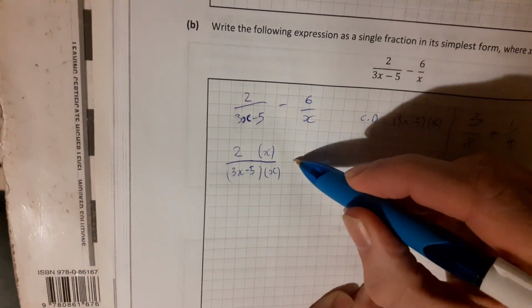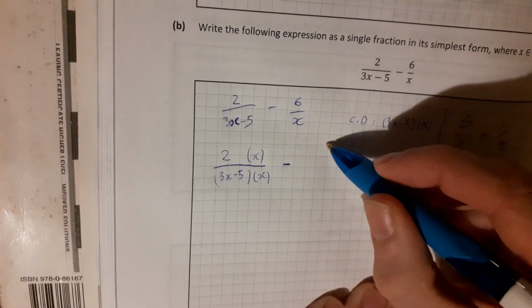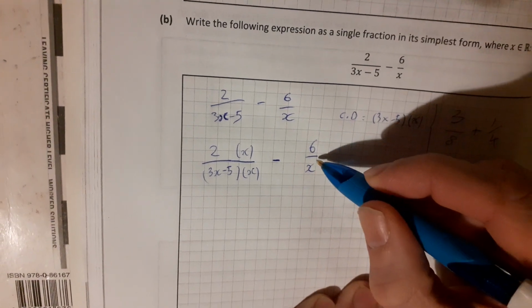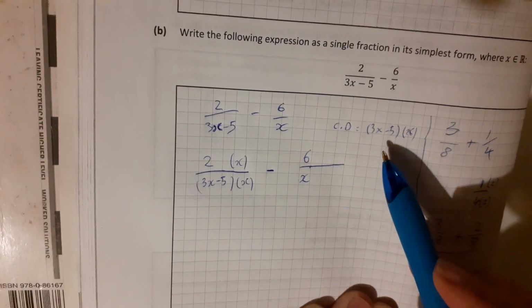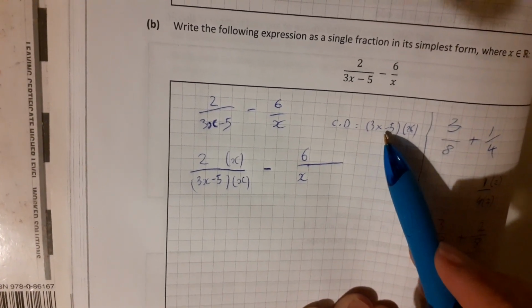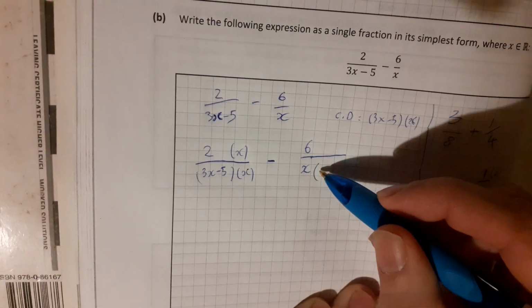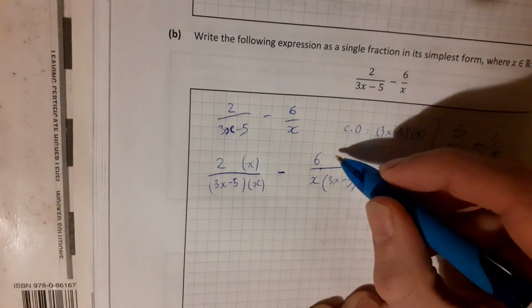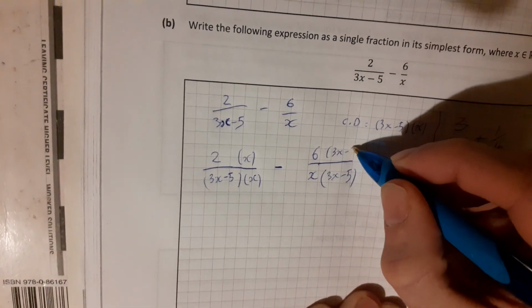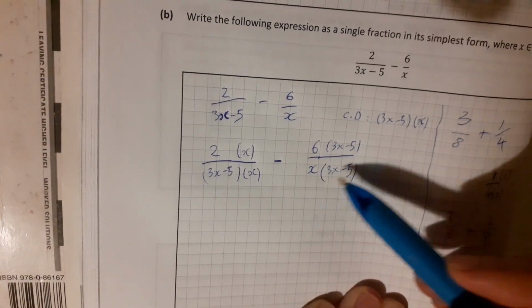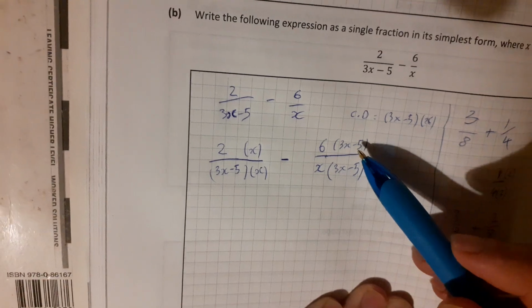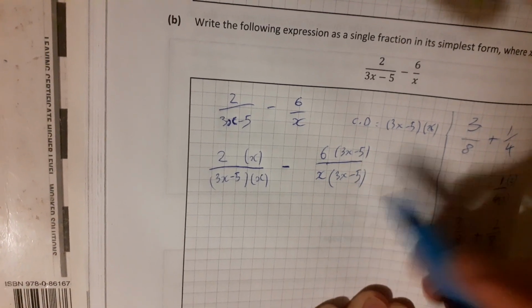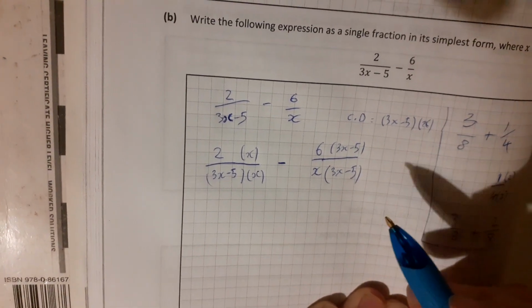Then minus, keep a nice gap between your fractions. Then we had 6 over x, but now this fraction needs to be over our common denominator, which is 3x minus 5 times x. So we multiply the bottom by 3x minus 5. Because we did that to the bottom, we have to do it to the top. So we've literally multiplied top and bottom by the same thing. So we've multiplied the whole fraction by 1 really. We haven't changed it, we've just scaled up the denominator. Okay, so we'll carry on.